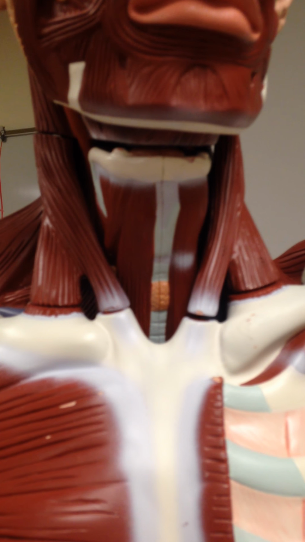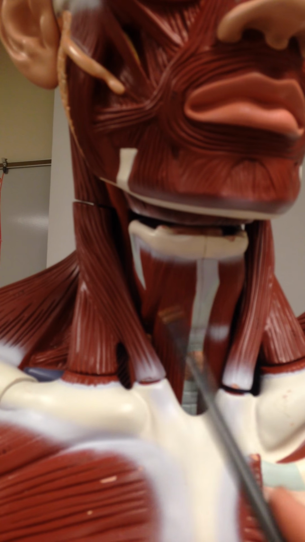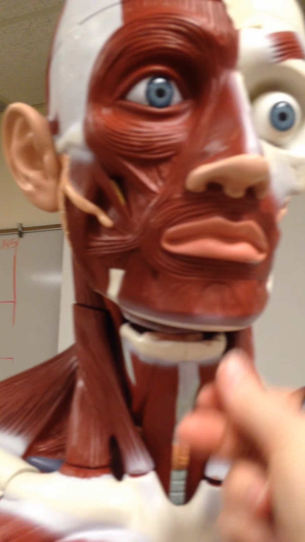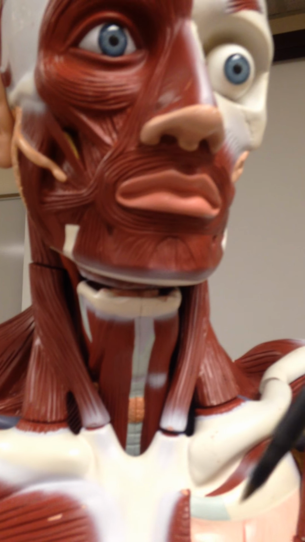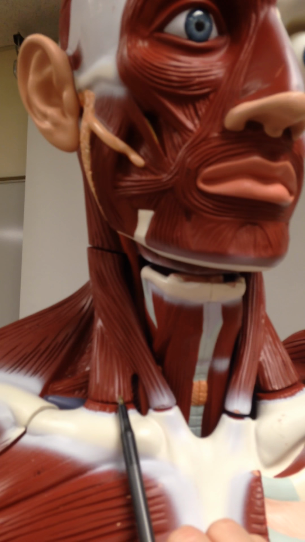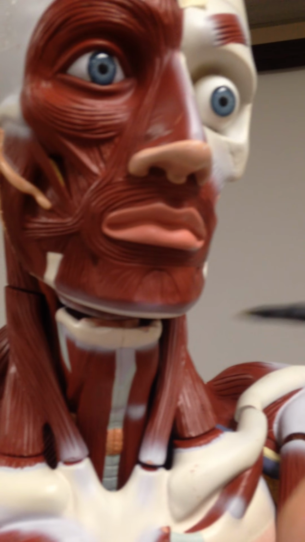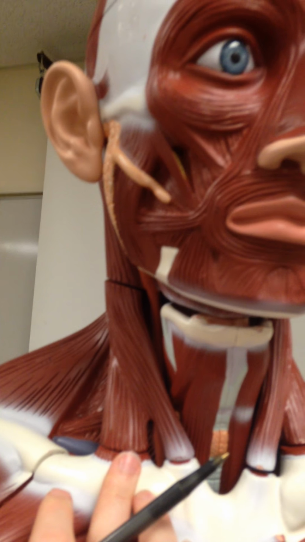So when I flex both sternocleidomastoids, so here this one and this one, the right and the left, it's going to pull the head downward. So it's going to flex the head downward. If I only flex one, so say I flex the left sternocleidomastoid, that will rotate the head towards the right. So it's going to rotate the head towards the right if I flex my left sternocleidomastoid.